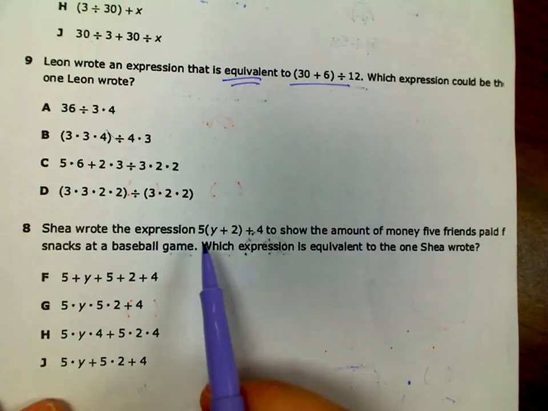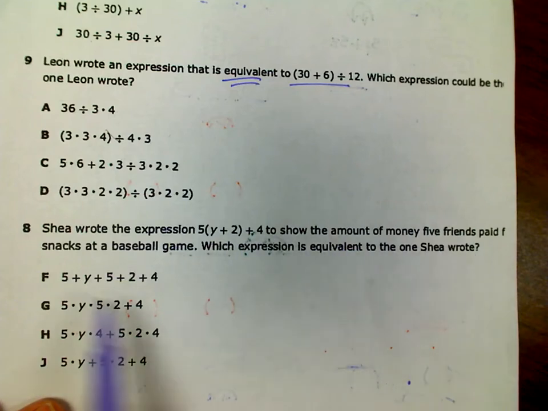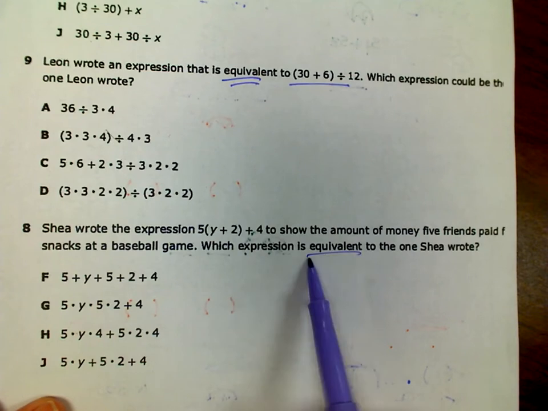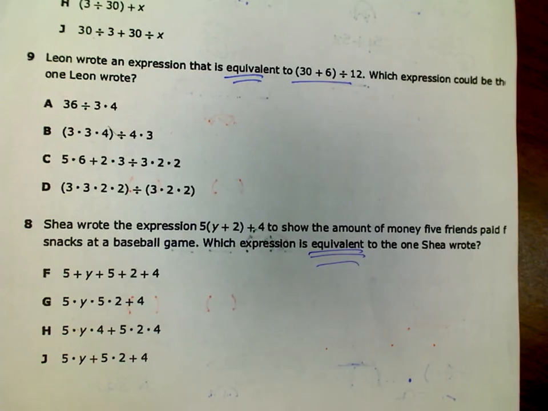Okay, she wrote the expression here to show the amount of money 5 friends paid for snacks at a baseball game. Which expression is equivalent to the one Shay wrote? Okay, so that's what we're looking for.